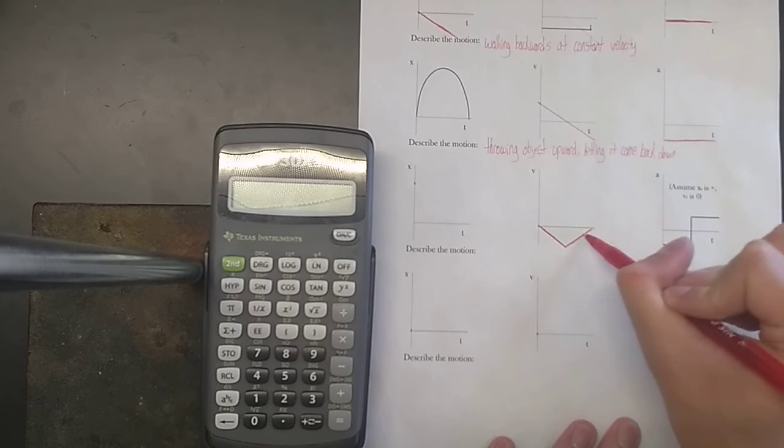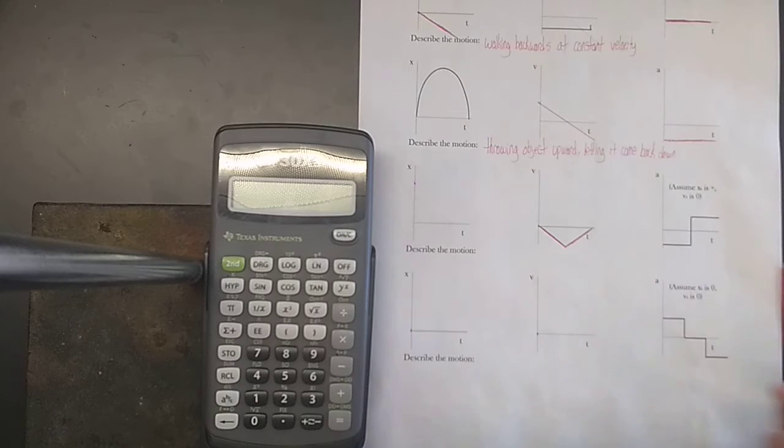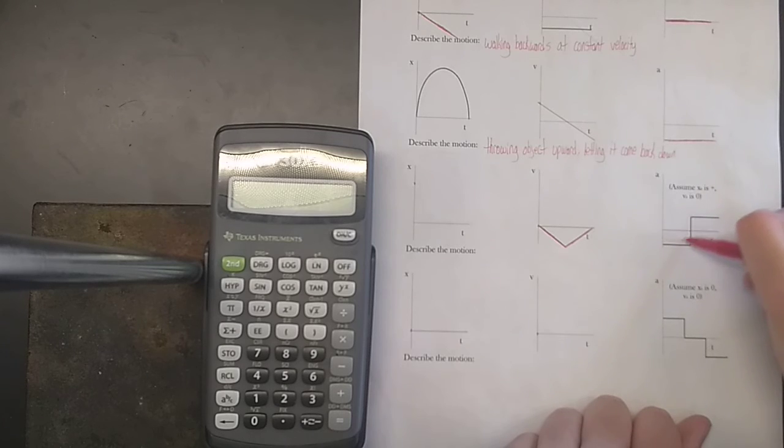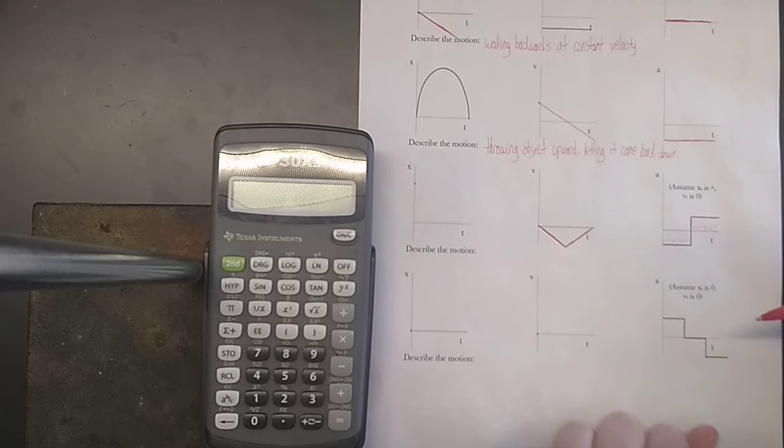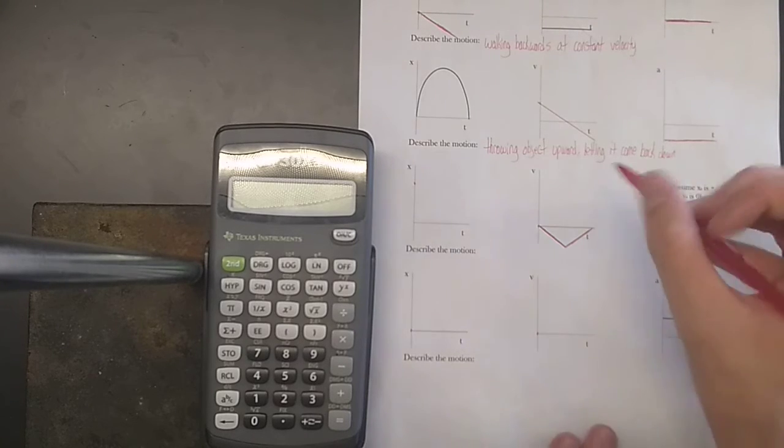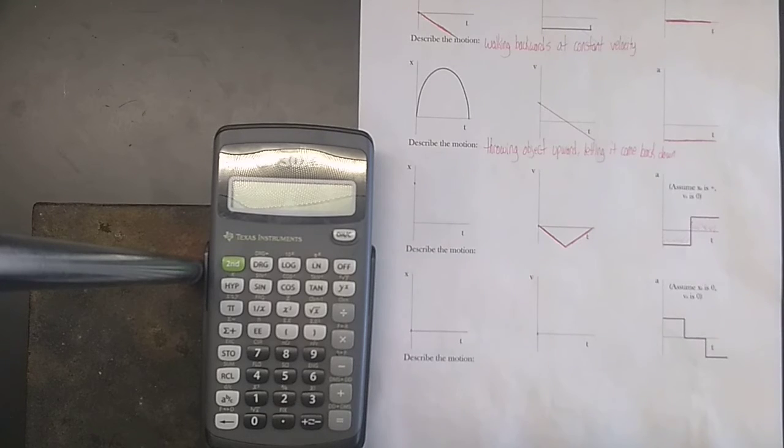And notice that since the areas are about the same, remember the area under an acceleration versus time graph tells us change in velocity. We lose some velocity in this section, but we gain it right back here. And since those areas are equal, there should be ultimately no change in velocity, which means we should end up right where we left off at 0 velocity.